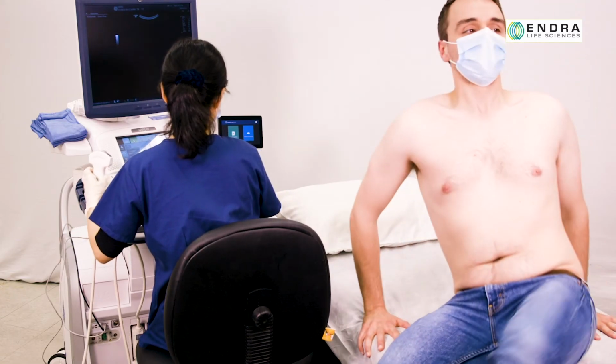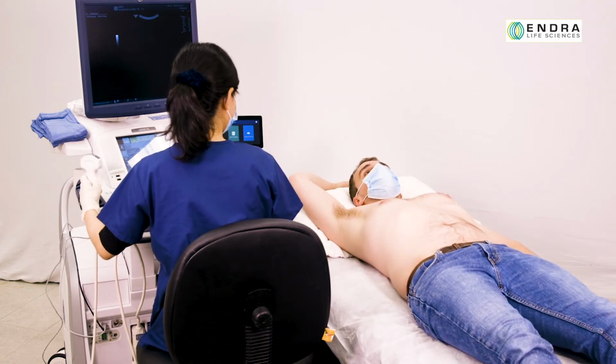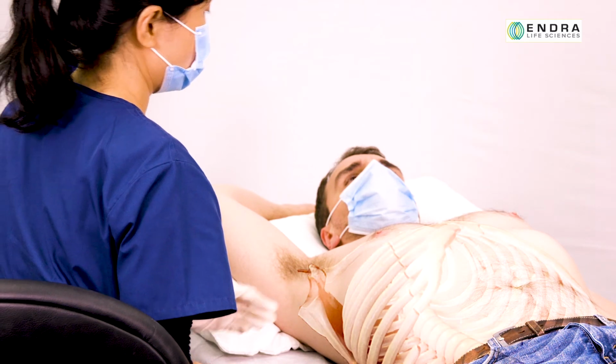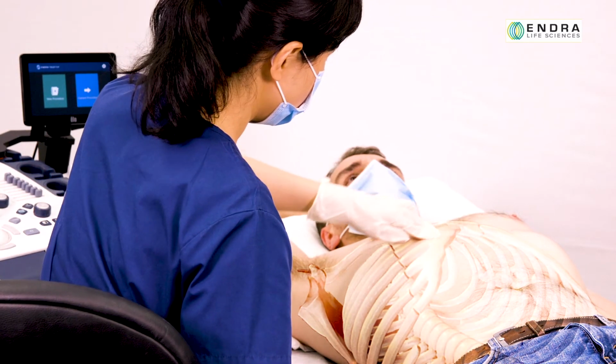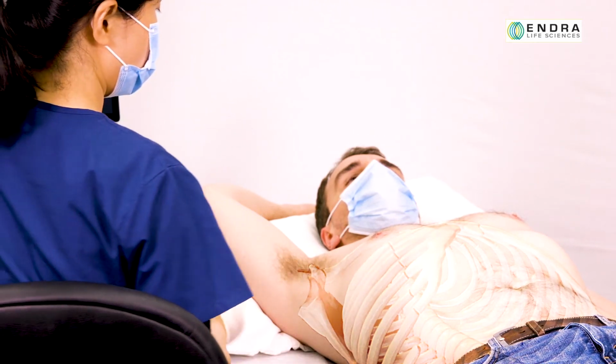Position the patient in a supine position for a right lateral abdominal exam with the right arm over the head. To locate the region for liver fatty tissue assessment, palpate the inferior edge of the xiphoid process, move laterally to the right upper quadrant, and locate the intercostal space.